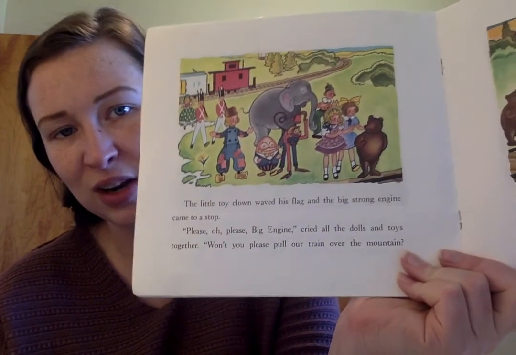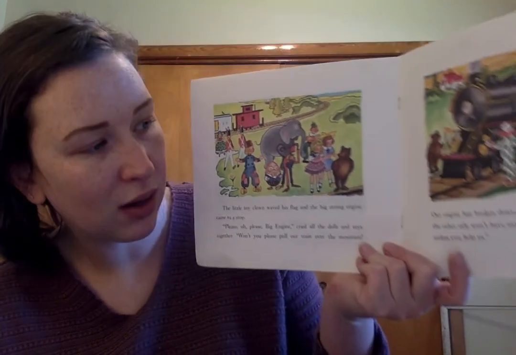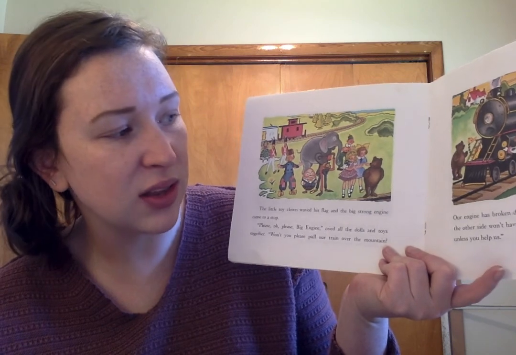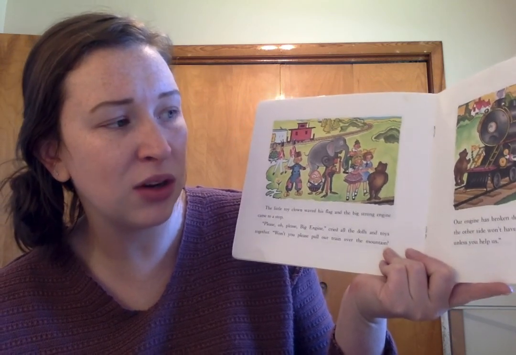The little toy clown waved his flag and the big strong engine came to a stop. "Please, oh please, big engine," cried all the dolls and toys together. "Won't you please pull our train over the mountain? Our engine has broken down and the good little boys and girls on the other side won't have any toys to play with or good food to eat unless you help us."